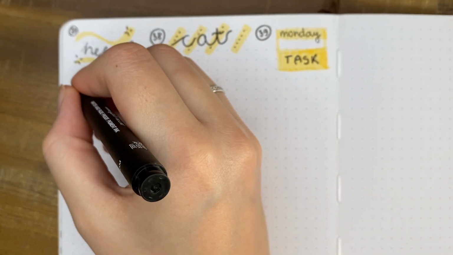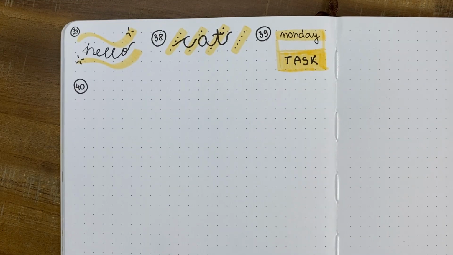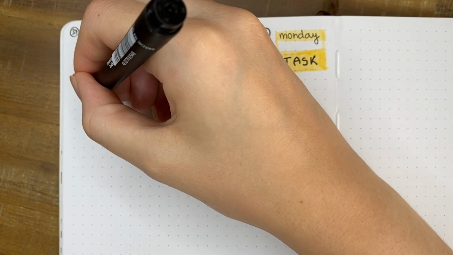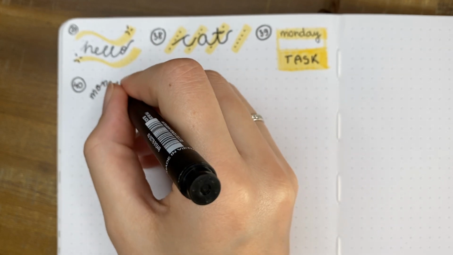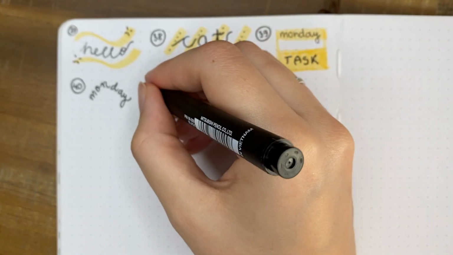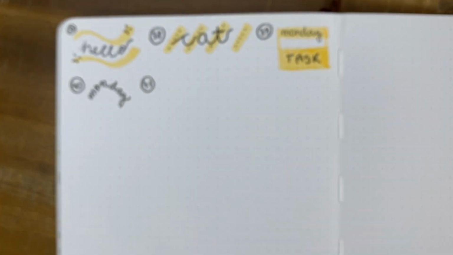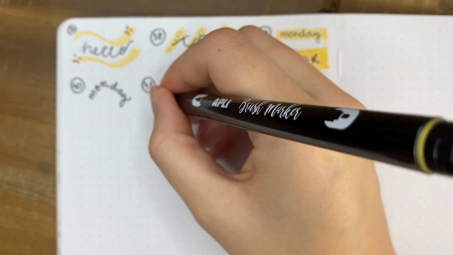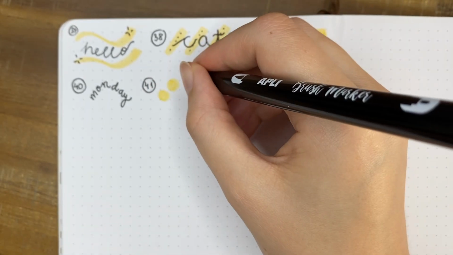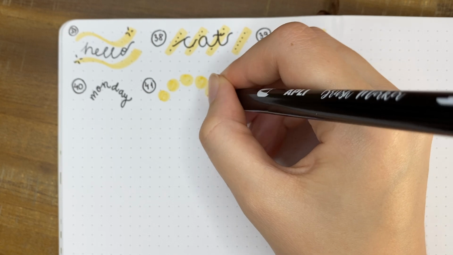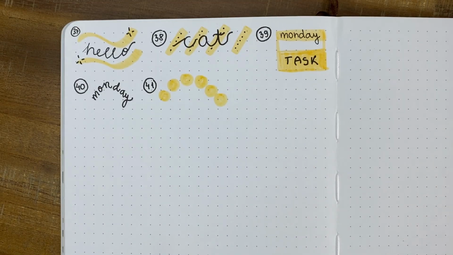Okay, 10 more to go. For title 40, we will create a semicircle with your title. Something really similar but with circles. To create a semicircle, add a letter to each circle.